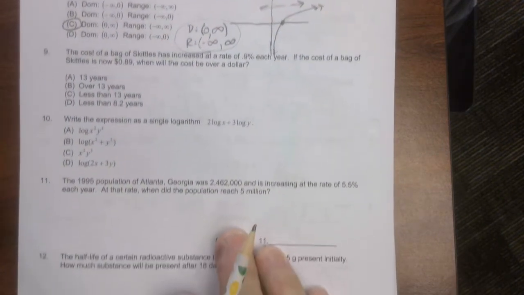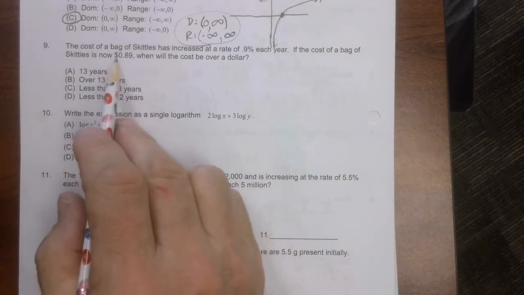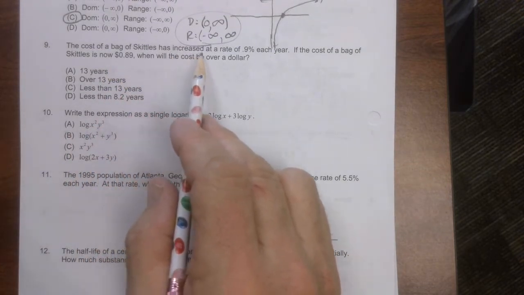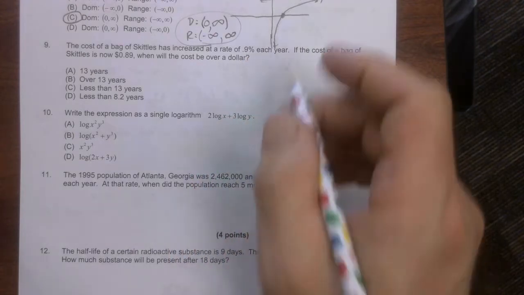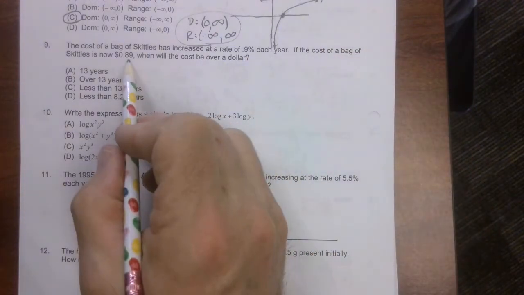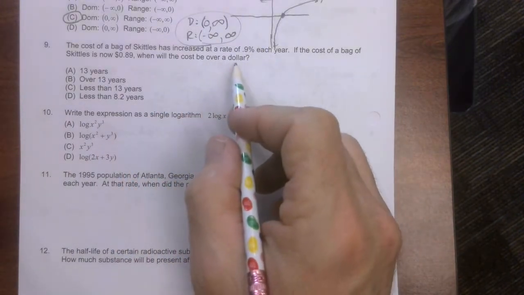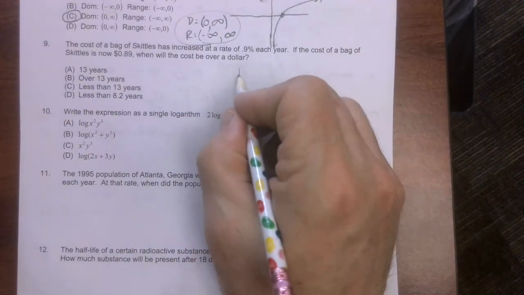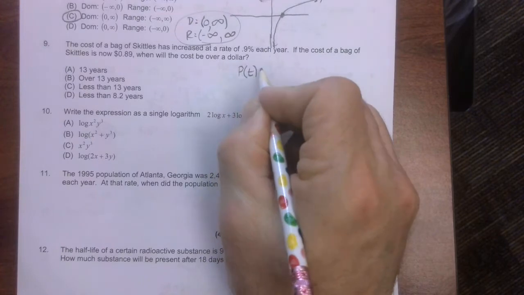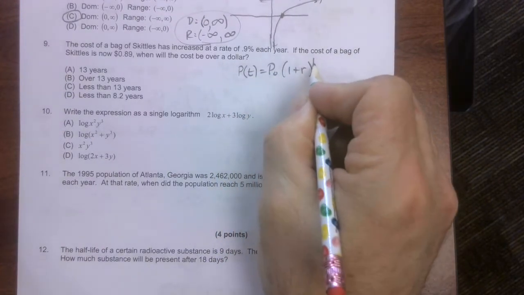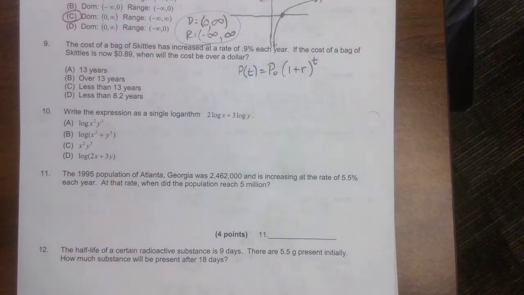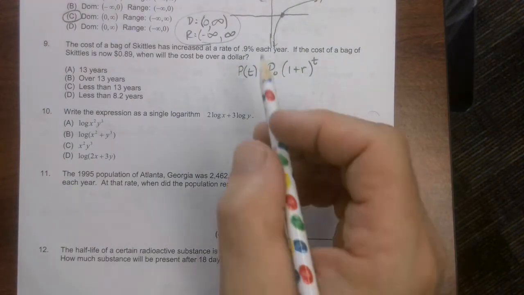Number 9. So it says the cost of the bag of Skittles has increased at a rate of 0.9% each year. If the cost of a bag of Skittles is now 0.89, when will the cost be over $1? So if we remember the formula and put things where they belong, we'll be able to figure it out.